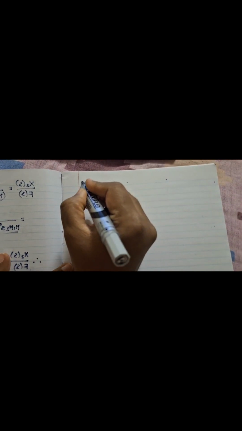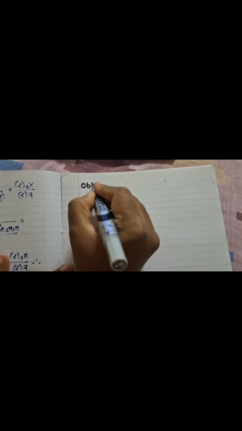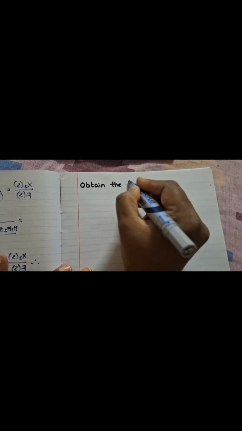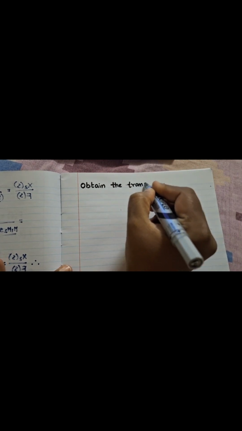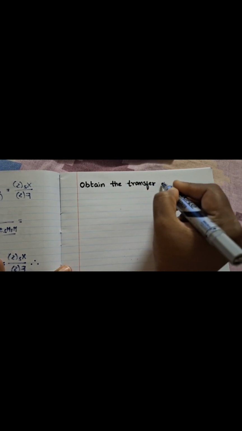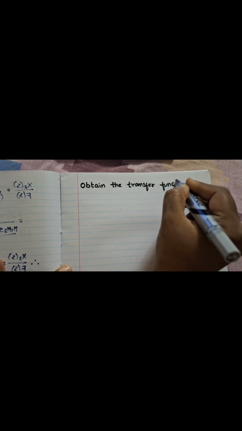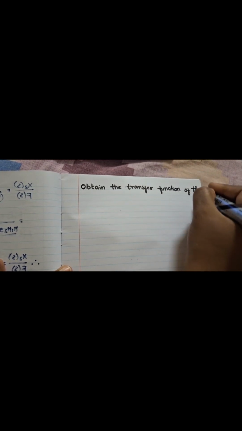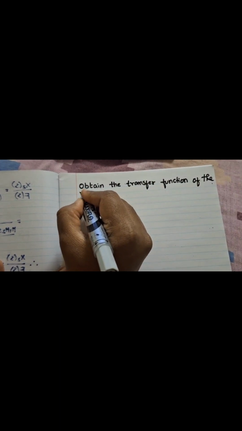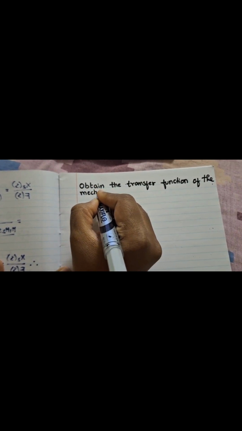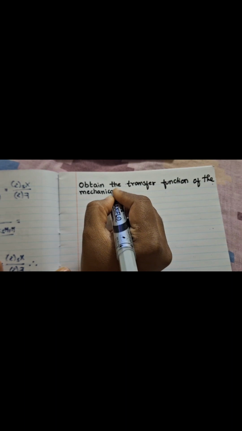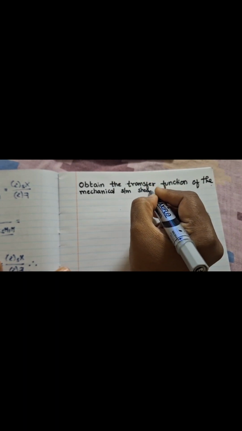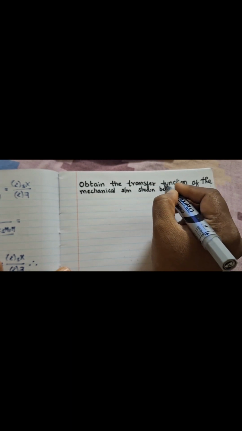Now another question. Obtain the transfer function of the mechanical system shown below.